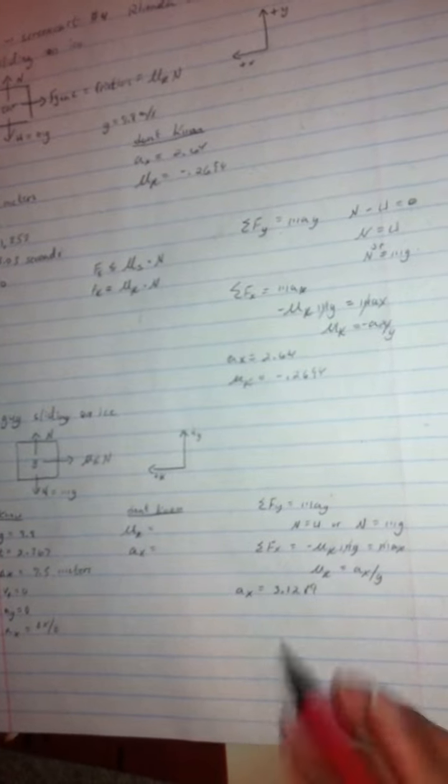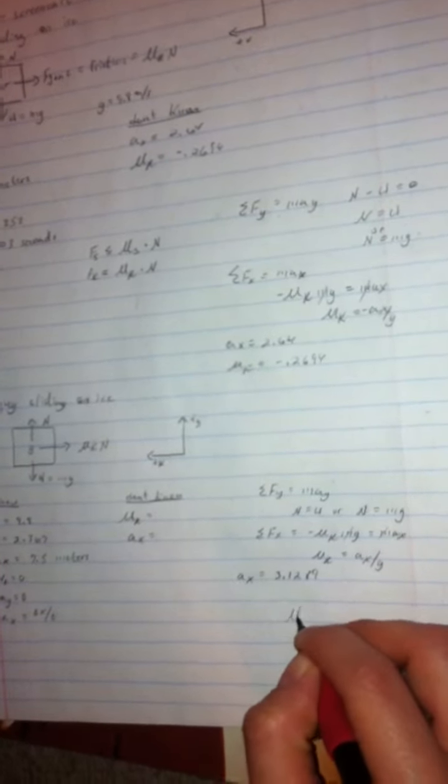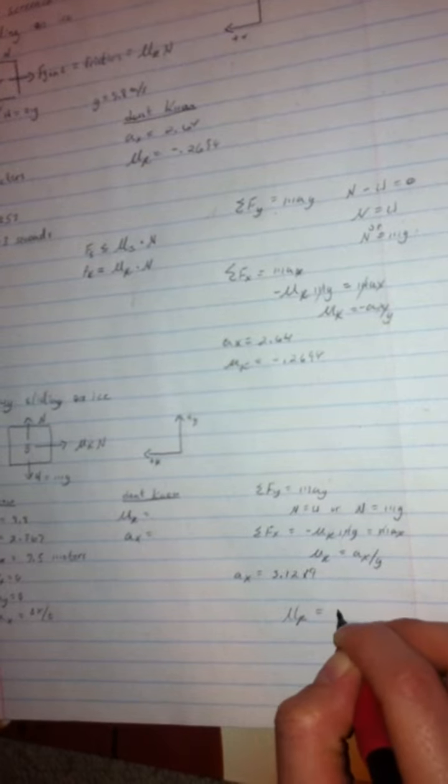3.129289, and the coefficient of k was the acceleration in the x direction, which was 3.1289, divided by 9.8, leaving us with a negative 0.31927.